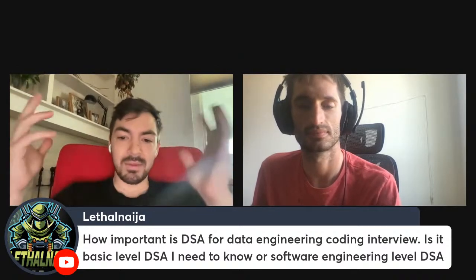So how important is DSA, data structures and algorithms, for data engineering? Is it basic level, or a higher level? Ooh, that's a good one. I want to answer that with it depends. I like to think of this as the 80-20 rule.